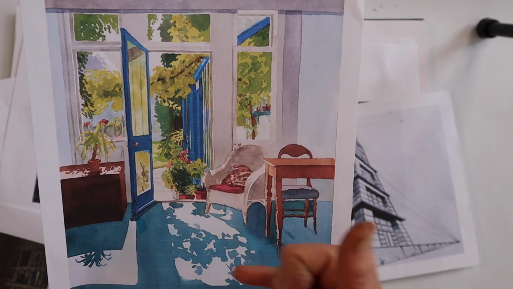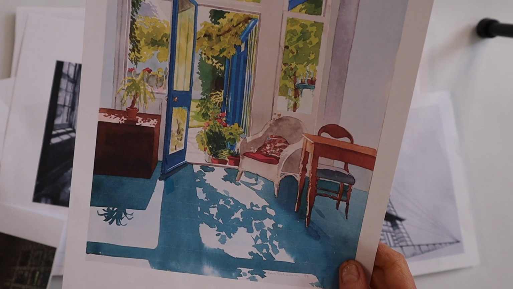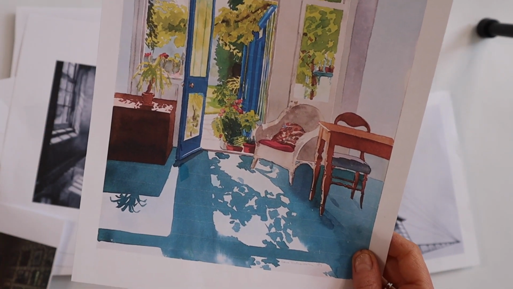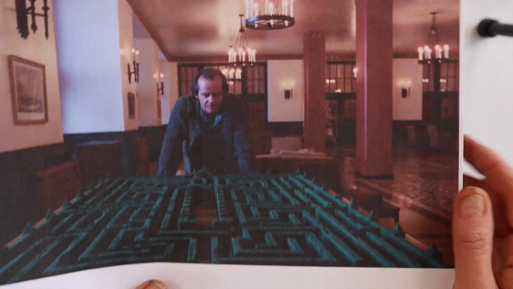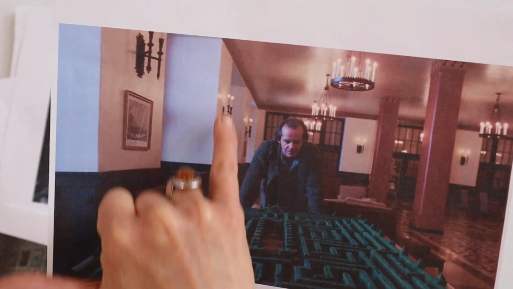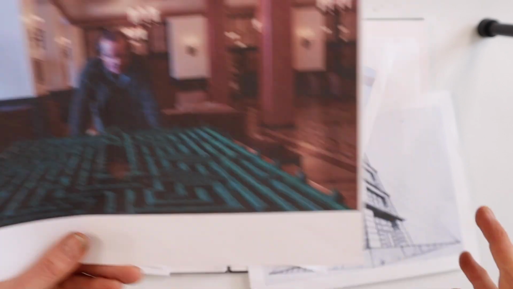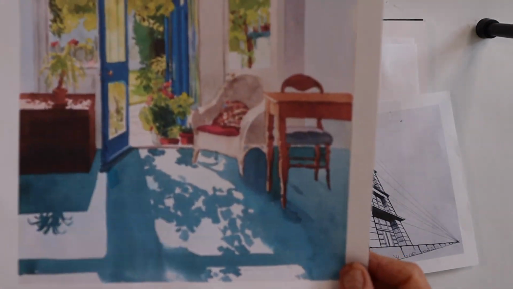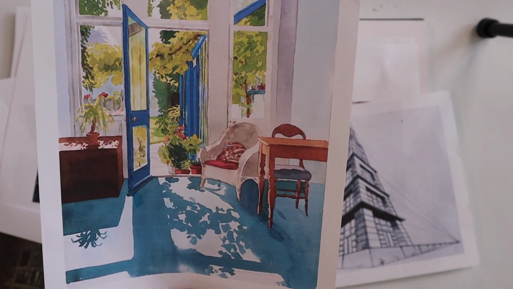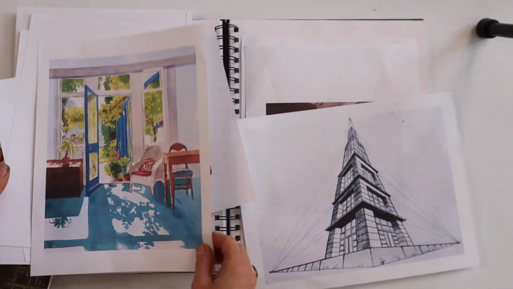So in one-point perspective, one side is facing us, like the side of the table and the side of this cabinet. Also, you can see, for example, in this image, the walls are facing us, so the lines are horizontal and vertical, and they're just parallel to the edges of the paper. But all the other lines, like in this image, recede into one point, and I will show you how that works in drawing. So these are one-point perspective.